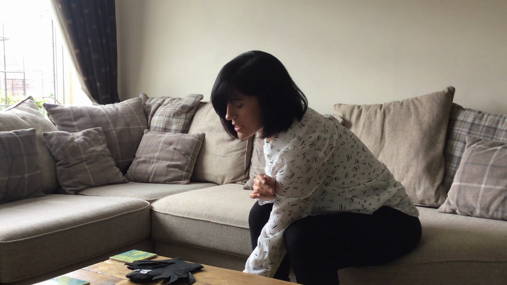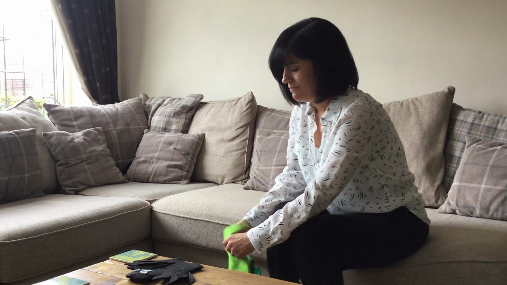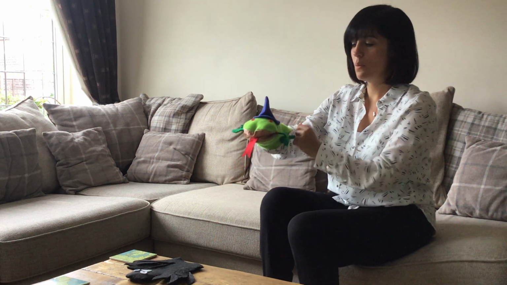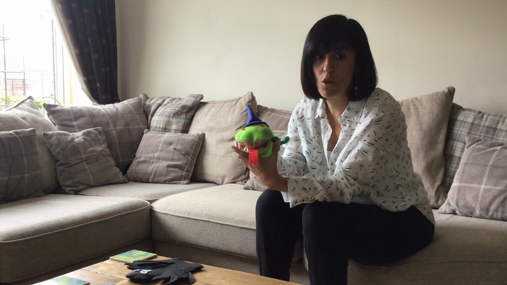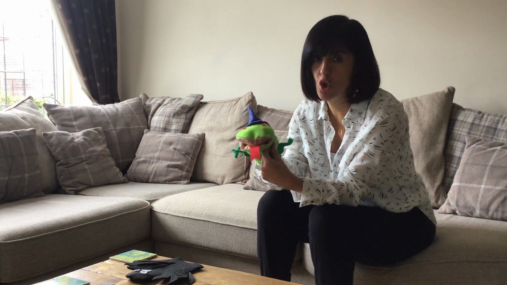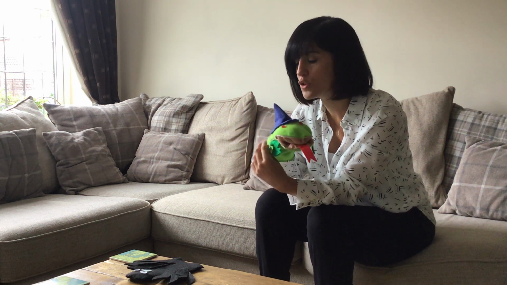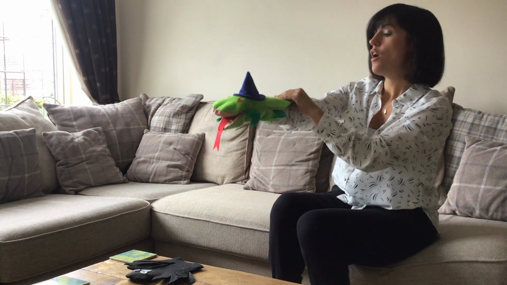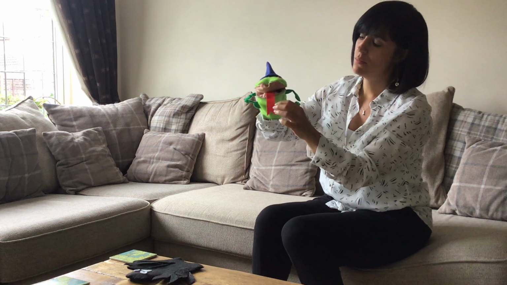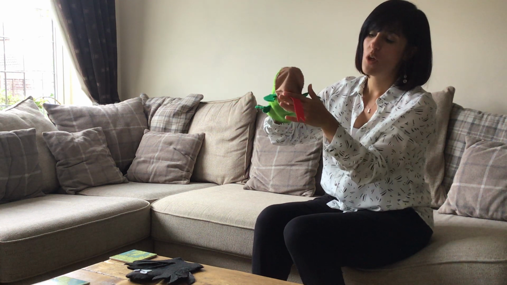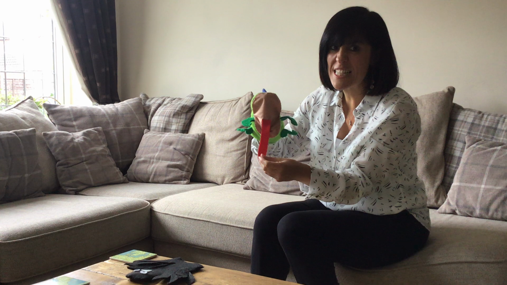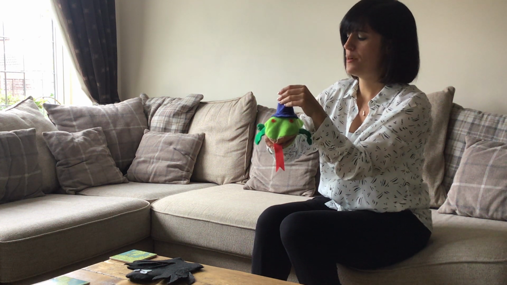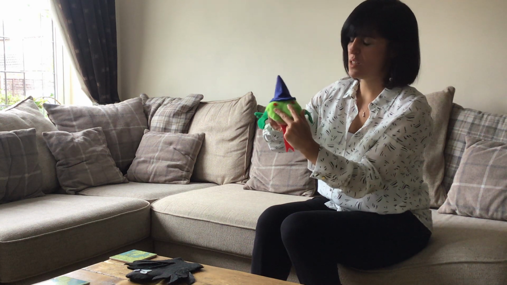Let's look at our next character. Looks quite mean. Oh, okay. So this character has got 4, 1, 2, 3, 4 green legs, a long green tail, a big mouth with a long red tongue like a snake, and a strange purple hat, 2 red eyes.